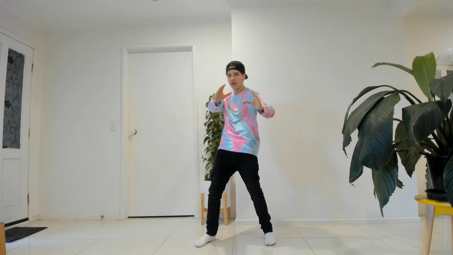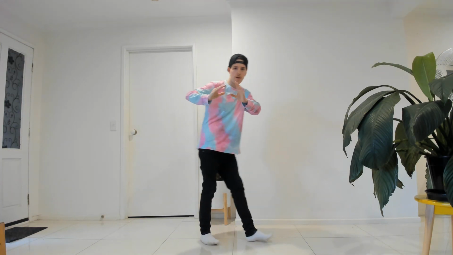Firstly, chest leaning, we can either lean to the side, lean back, or we'll do something like this, where we could come out, boom, boom, boom. Maybe shift our body.